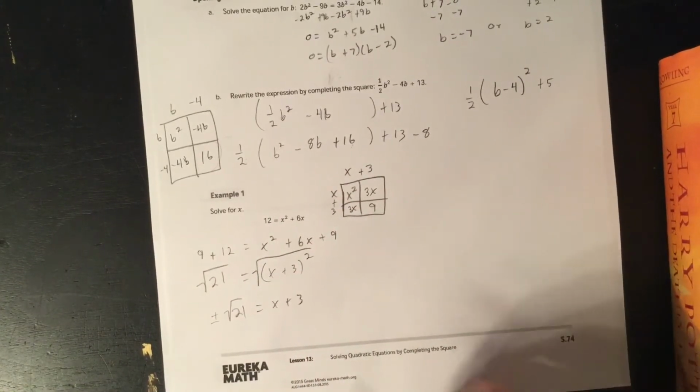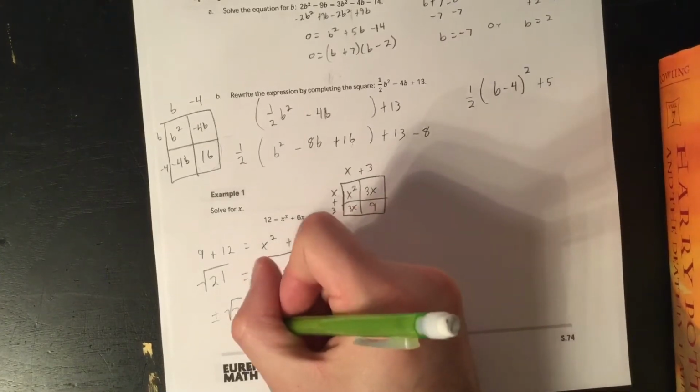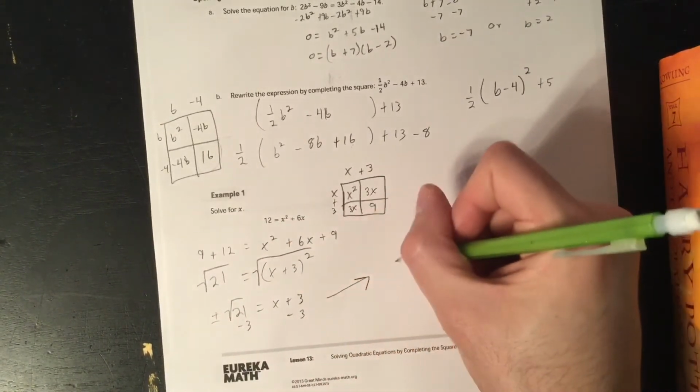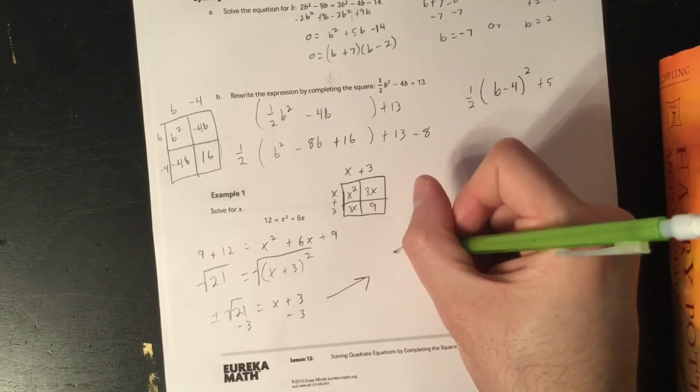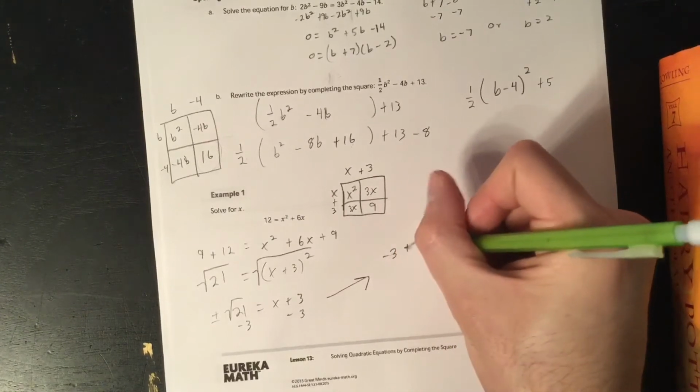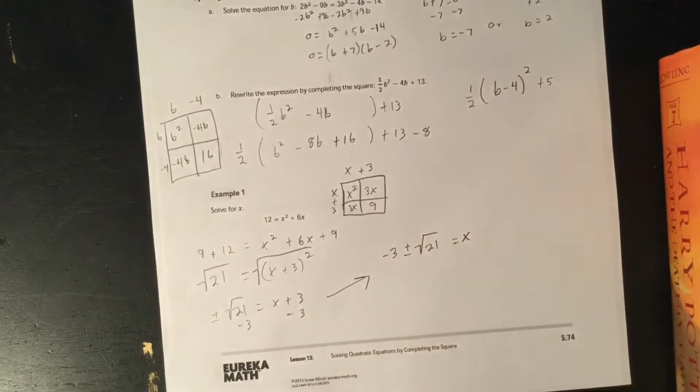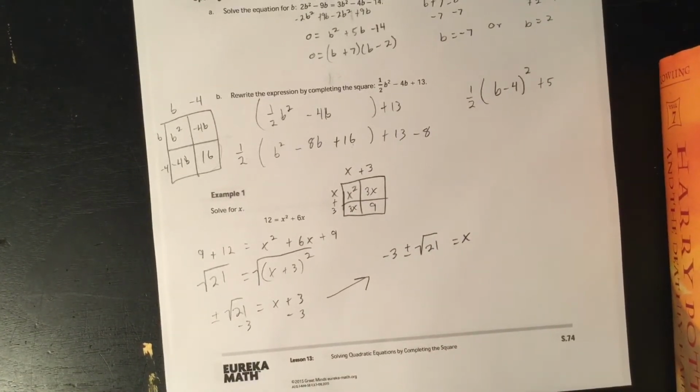So the final step in solving is to subtract 3 from each side. So I'm just going to write it off to the side over here. We're going to have negative 3 plus or minus square root of 21, and that'll equal x. And that's where we would stop.